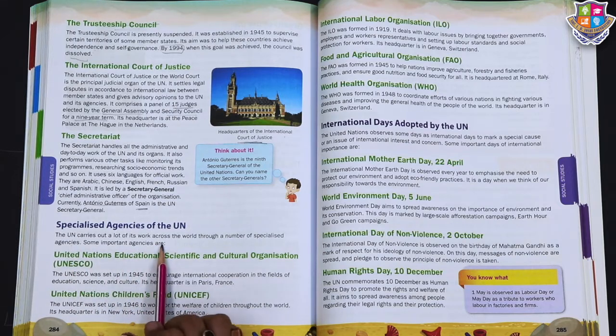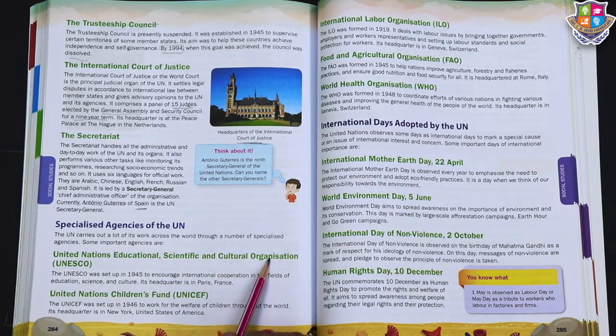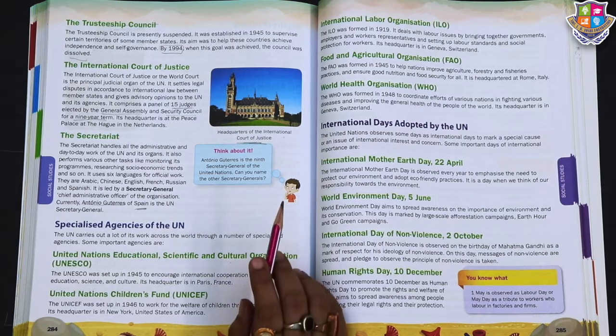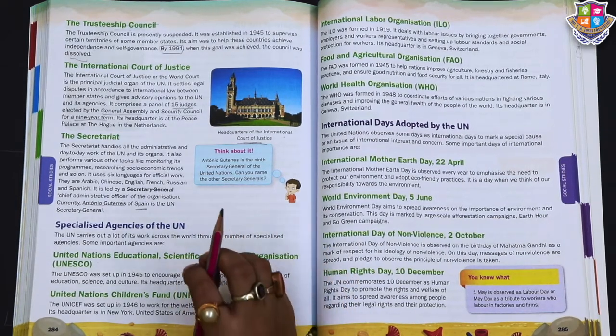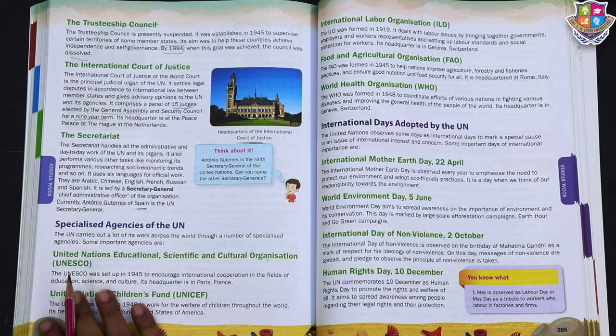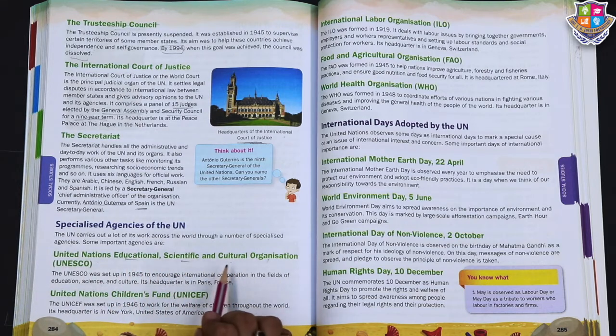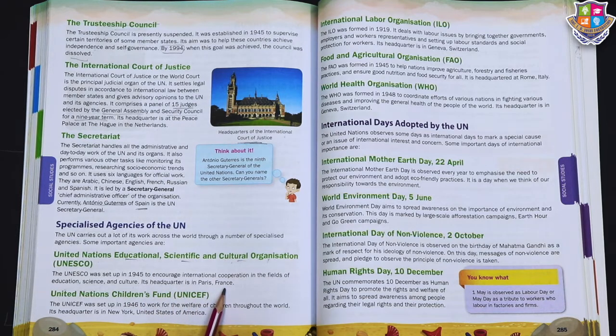Some important agencies are the United Nations Educational, Scientific and Cultural Organization. In the last chapter, we have learned about the World Heritage Sites in India. So, it is recognized by UNESCO, the United Nations Educational, Scientific and Cultural Organization. They look after education, scientific research and also culture. UNESCO was set up in 1945 to encourage international cooperation in the fields of education, science, and culture. Its headquarters is in Paris, France.